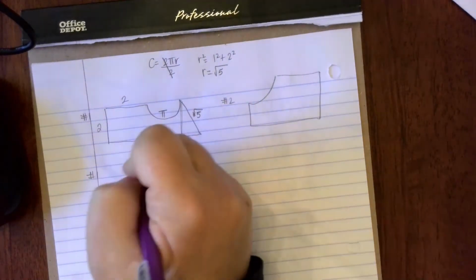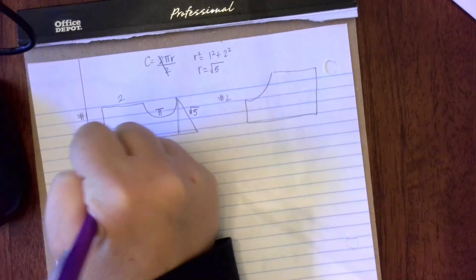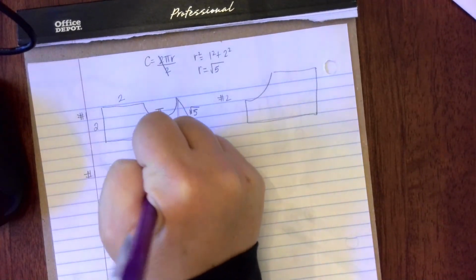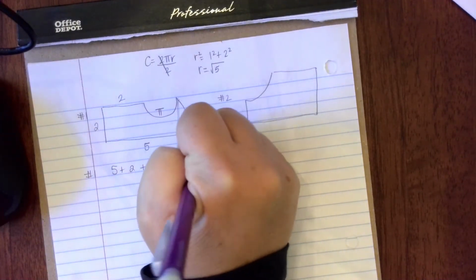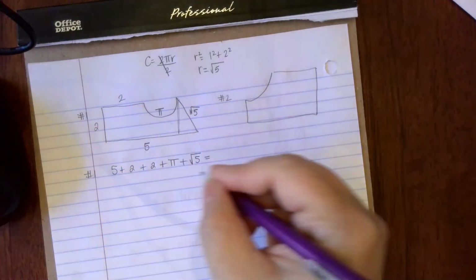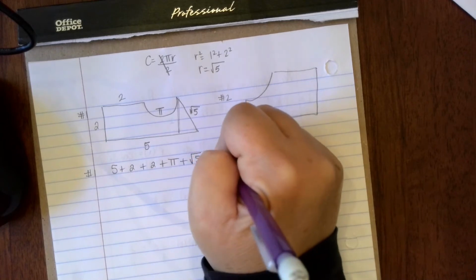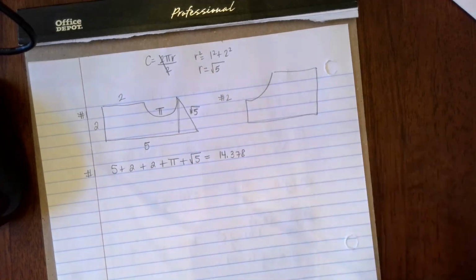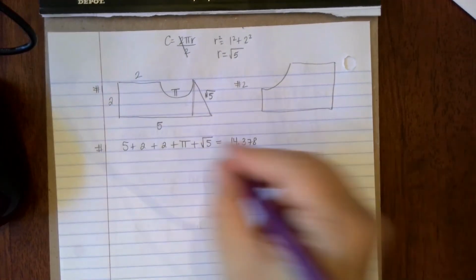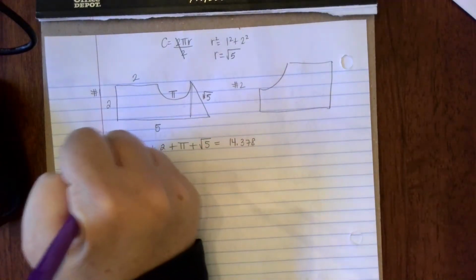We're going to go 5 plus 2 plus 2 plus pi plus the square root of 5. I'll put that in my calculator, and I get 14.378. So that is the perimeter of path number 1.